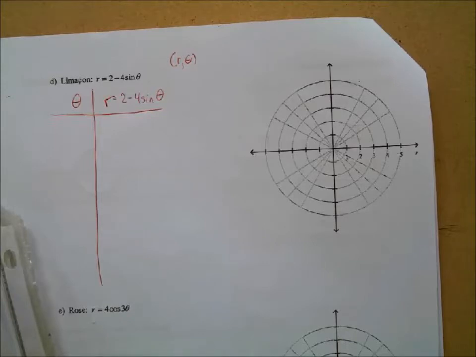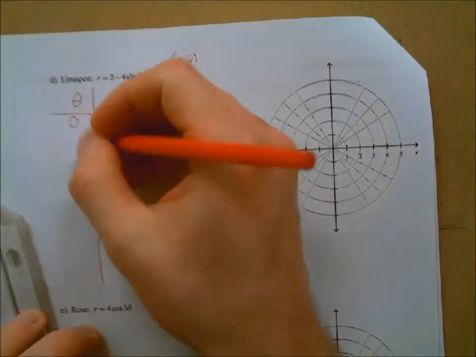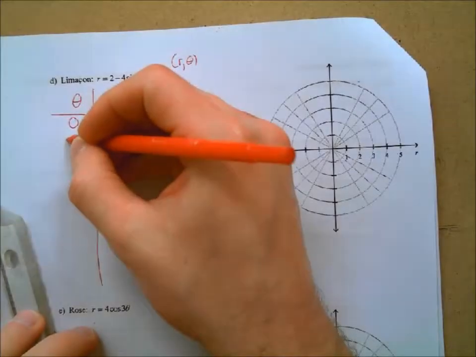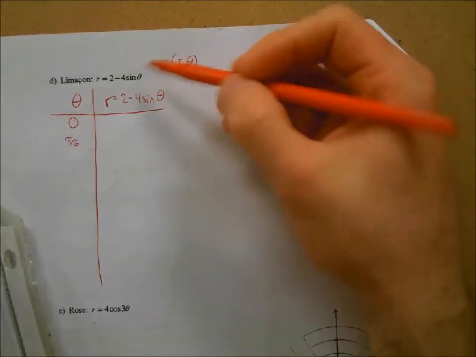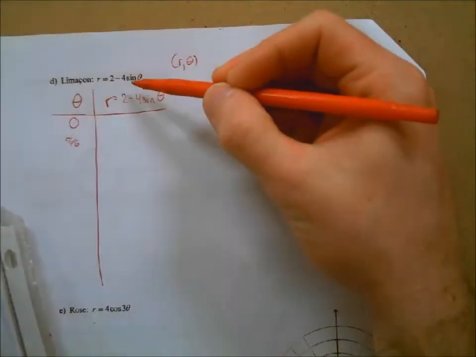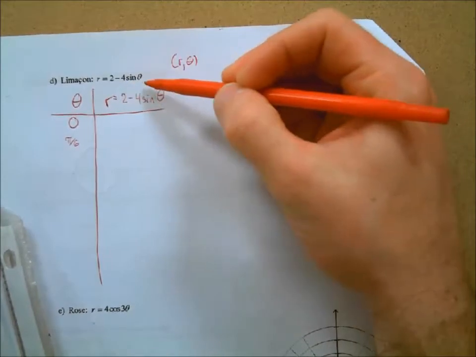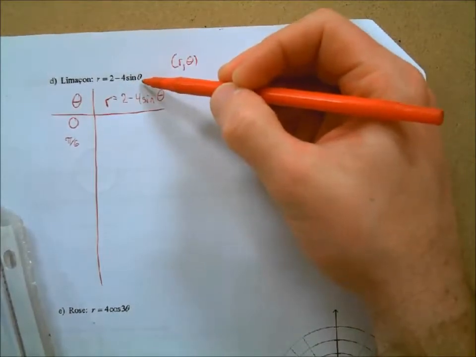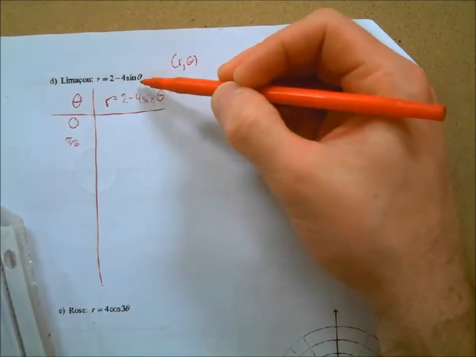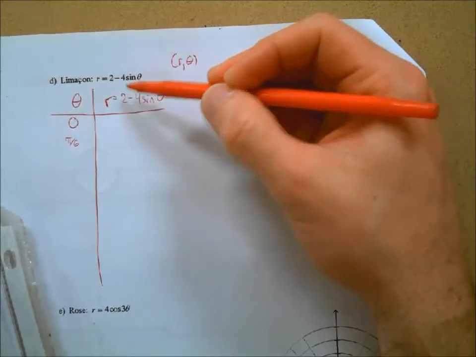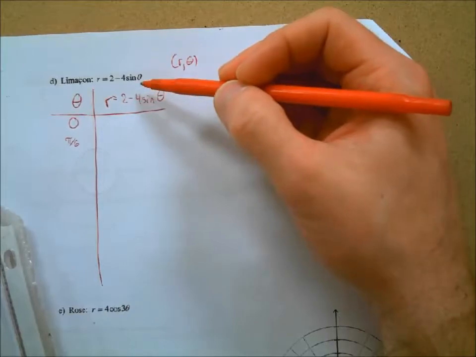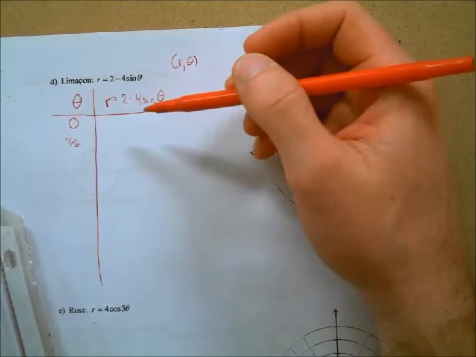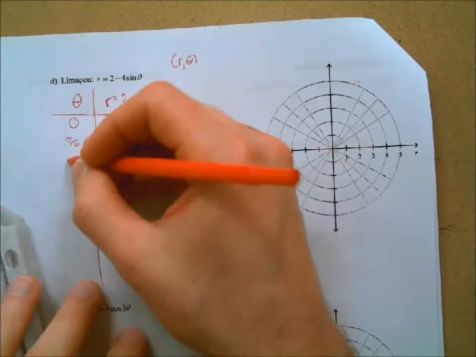Anywho, so we'll start with some first quadrant stuff. So 0. I'm only going to do pi over 6. Now, why am I going to avoid pi over 4 and pi over 3? Well, because I'm using sine, right? And sine of pi over 6 is easy. It's 1/2 to do the math. But sine of pi over 4 is root 2 over 2, and sine of pi over 3 is root 3 over 2. You'd have to figure out those decimals. If you don't have a calculator, you're kind of stuck. So we're going to stick with numbers that are nice and easy to evaluate.